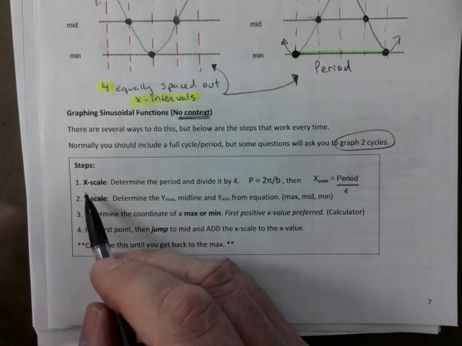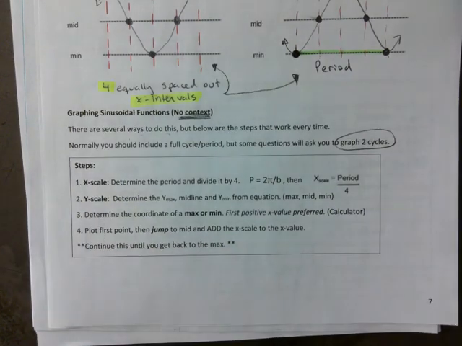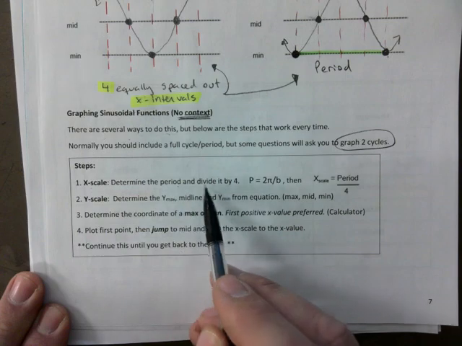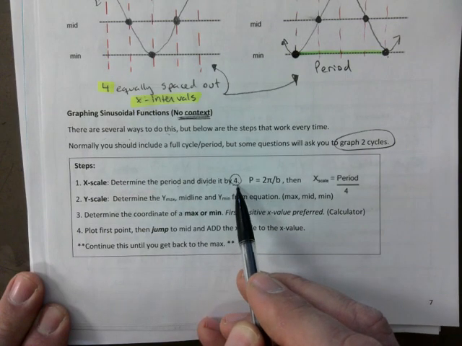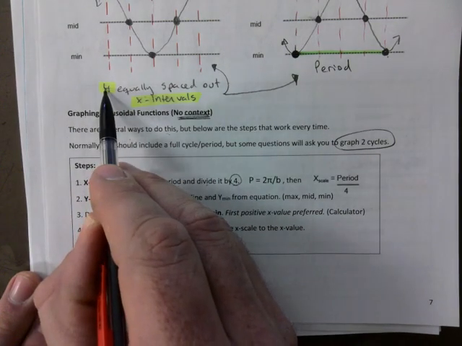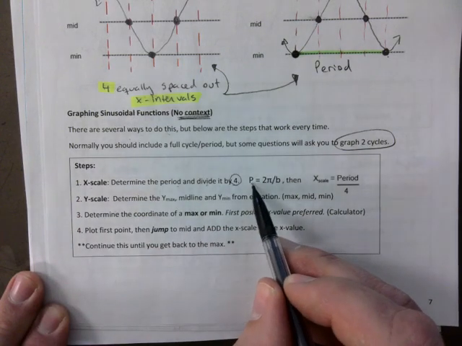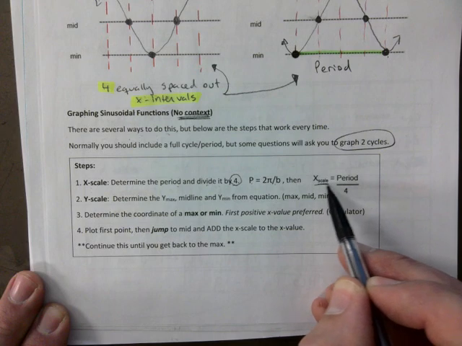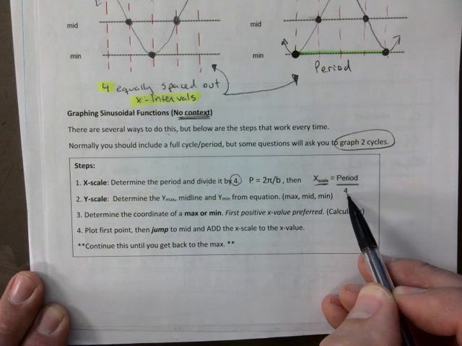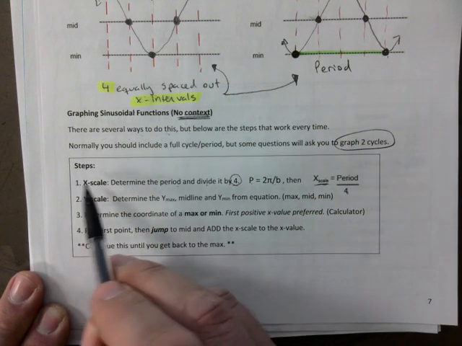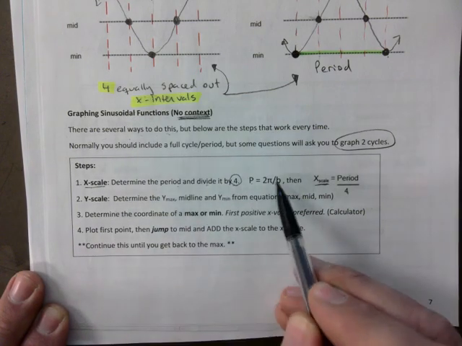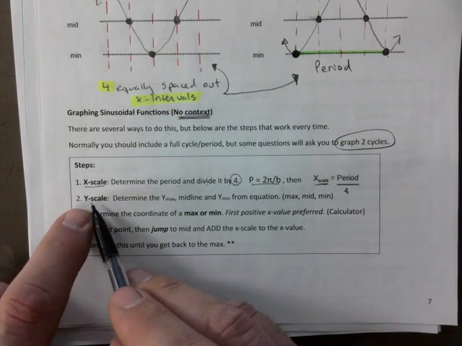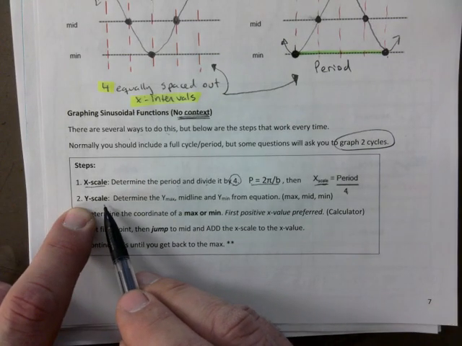Step number 1, study sheet. Try to make this very small. X scale: determine the period, then divide it by, there's that number again, 4. It comes from what we just looked at here. So this is how you find the period. Then to determine what the X scale will be, we take the period and divide it by 4. On my study sheet, I will maybe just have X scale, this formula, and then this right next to it. We also have to determine our Y scale.